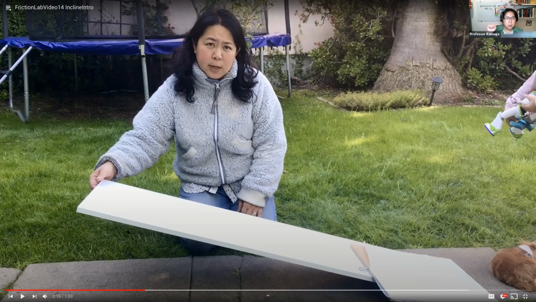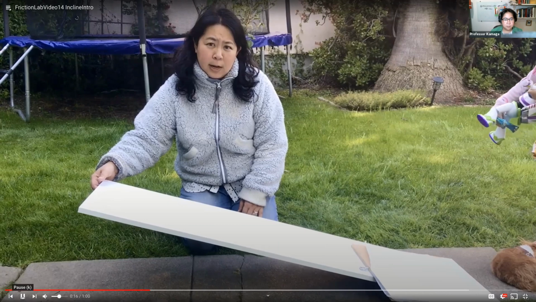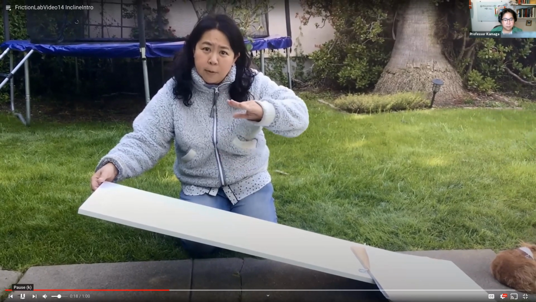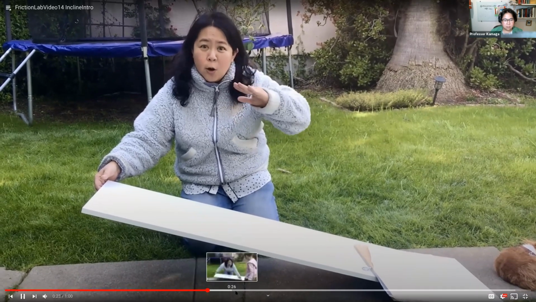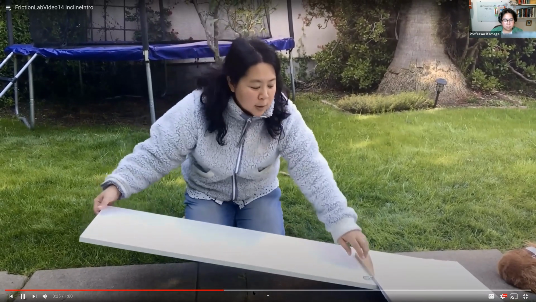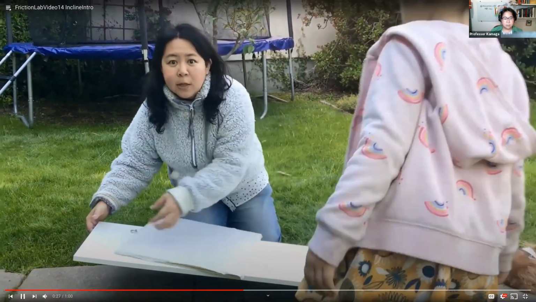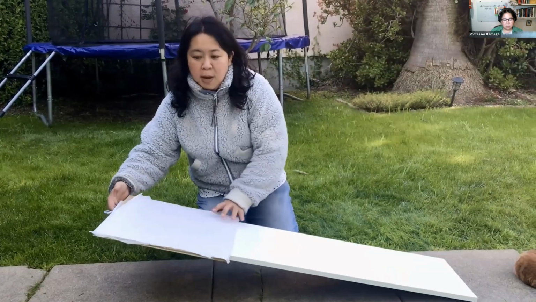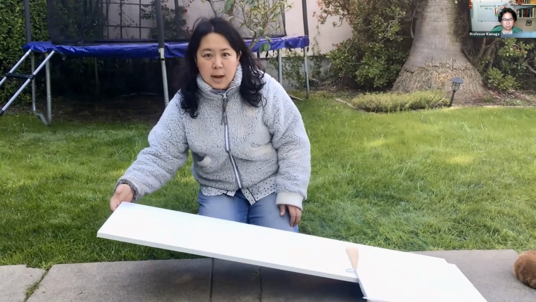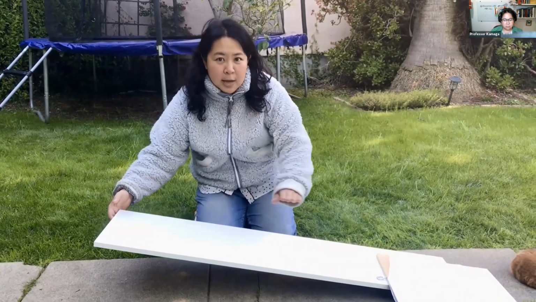What you've got to do is make it start moving, push it a little bit, and then lower the angle to find the value at which it slides with constant speed. To measure kinetic friction, I have to make it a little bit higher and then adjust the angle to make it a constant motion.